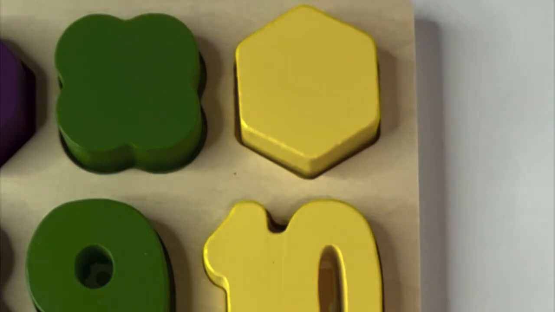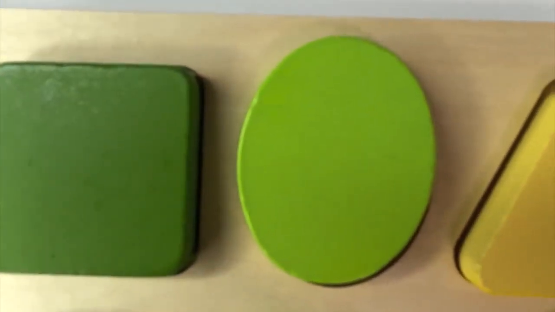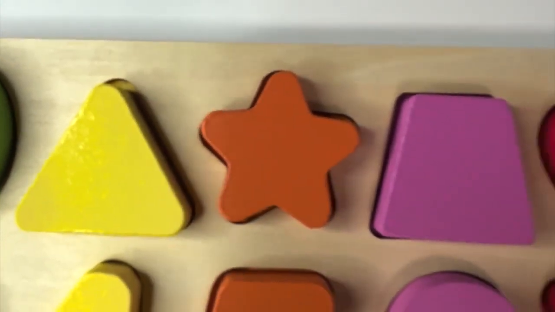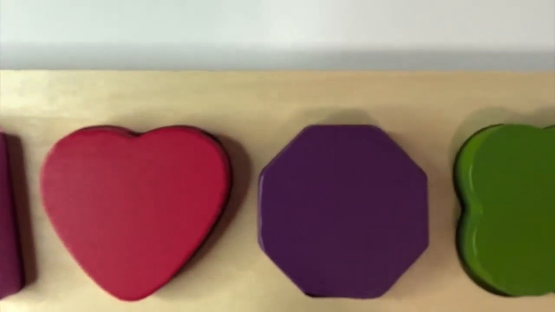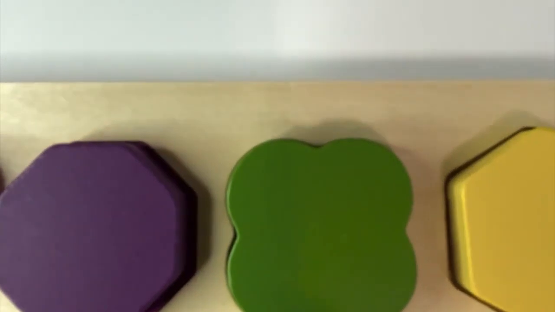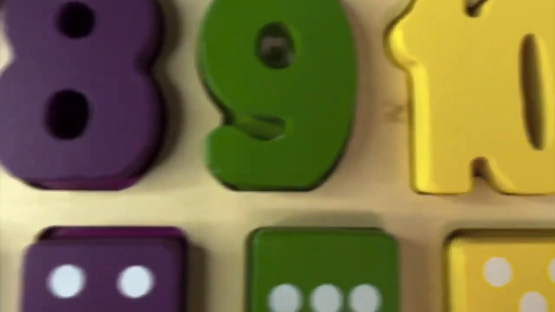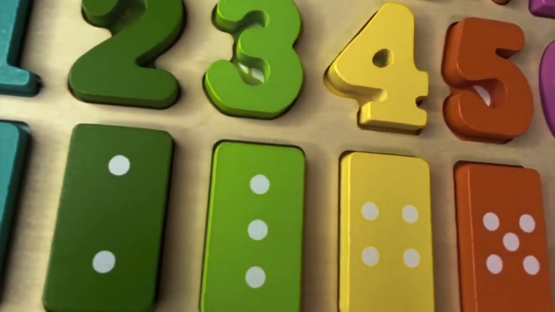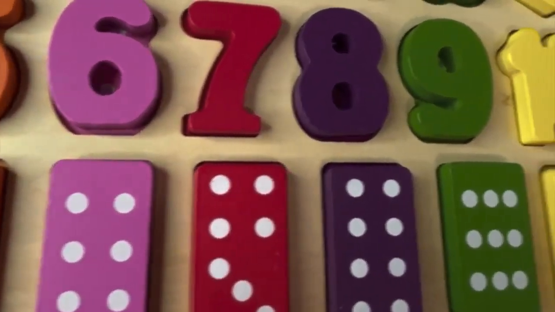Should we say our shapes one more time? Circle, square, oval, triangle, star, trapezoid, heart, octagon, clover, hexagon. Wow, you worked so hard to put this puzzle together today. Great job, learners, with your numbers, with your counting, with your shapes, and with your colors.